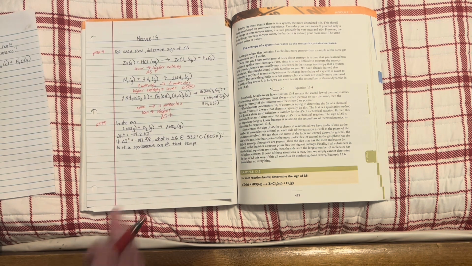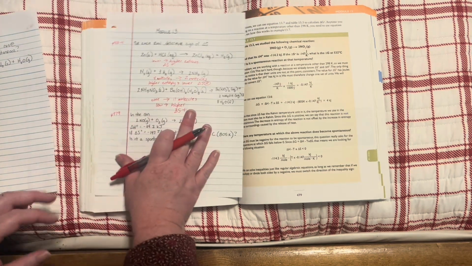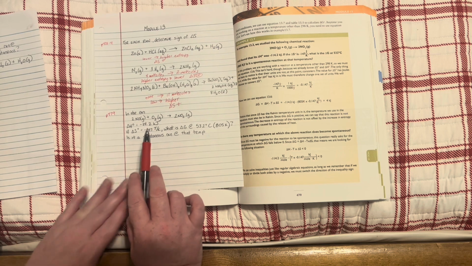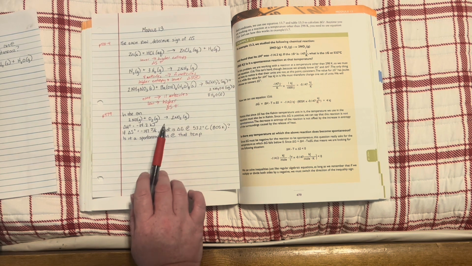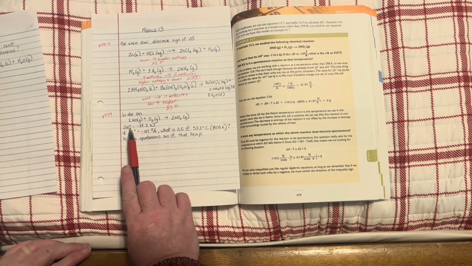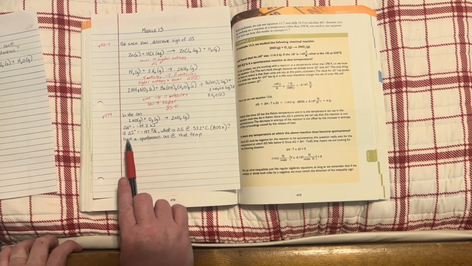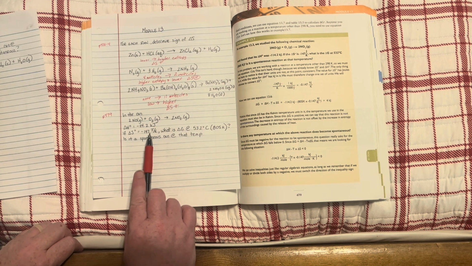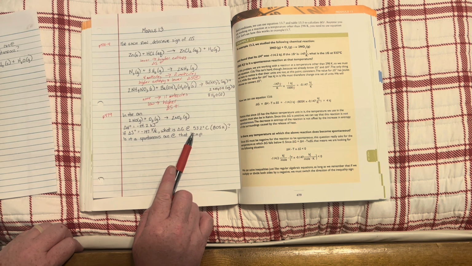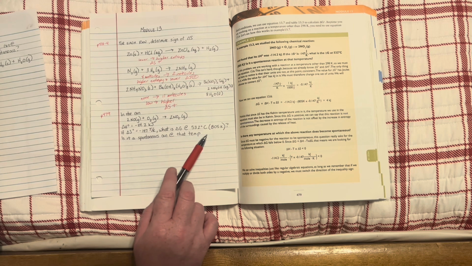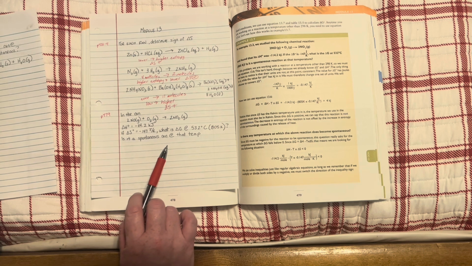I also want to look on page 479. So it says, in the reaction, 2NO gas plus O2 gas, we get 2NO2 gas. Okay, and we found that the delta H, standard conditions, is negative 114.2 kilojoules. If the delta S, standard conditions, is negative 147 joules per Kelvin, what is the delta G at 532 degrees Celsius, which is also 805 degrees Kelvin? Is it a spontaneous reaction at that temperature?